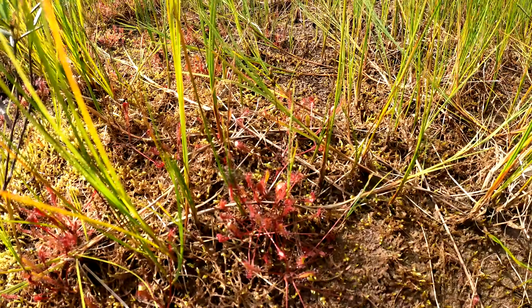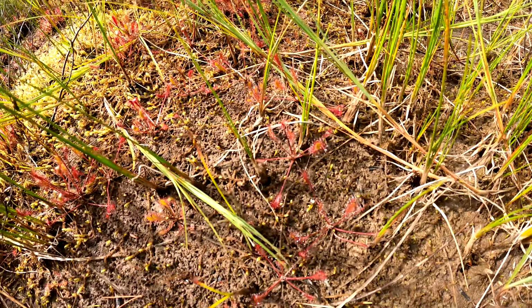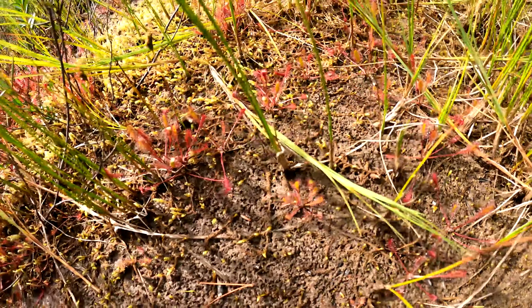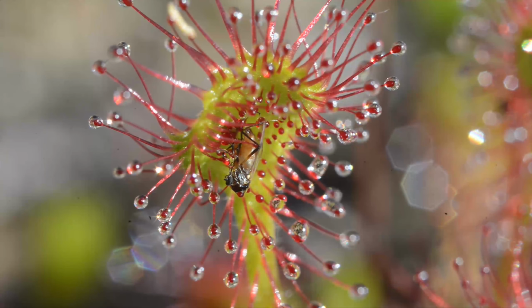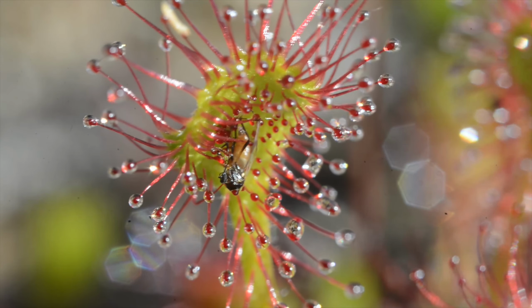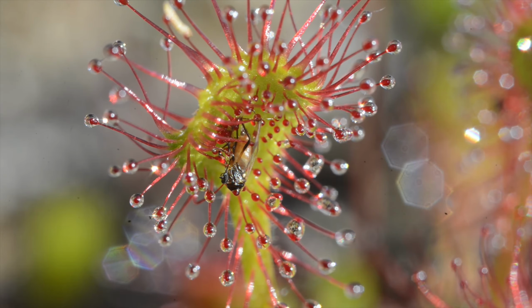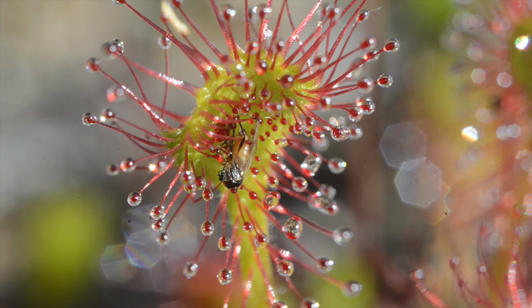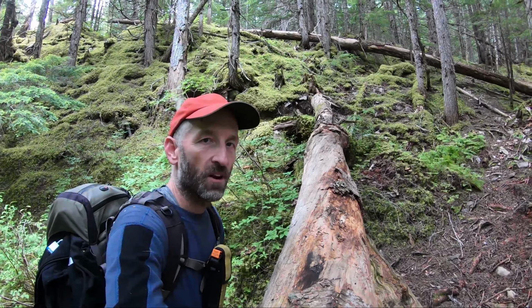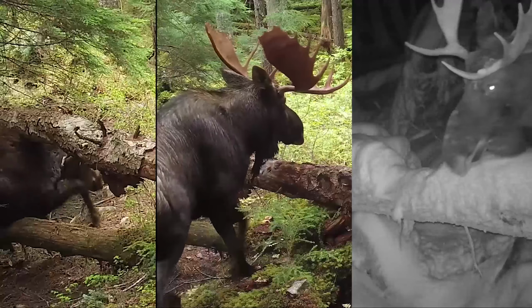So those little sticky hair-like projections at the end, they stick a little insect on them. And here's a video from a few years ago. I took a bit of a time lapse of a sundew that is consuming a mosquito. We've seen a lot of cool things here over the years.